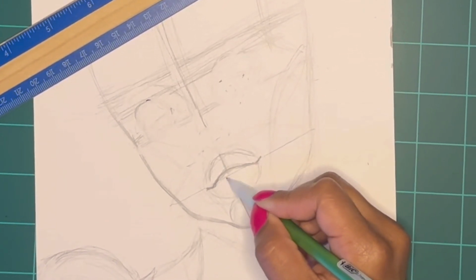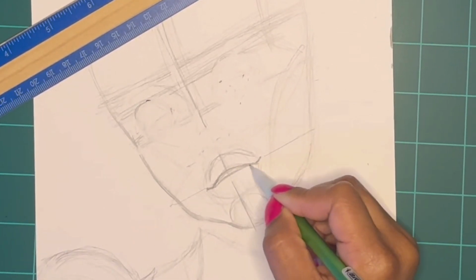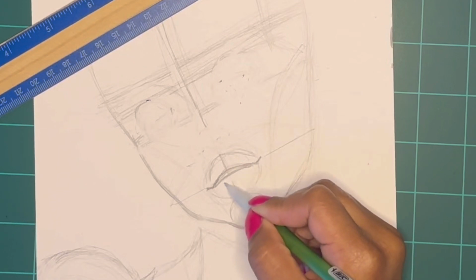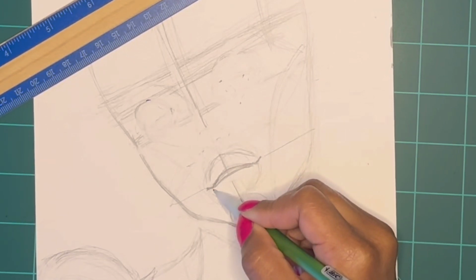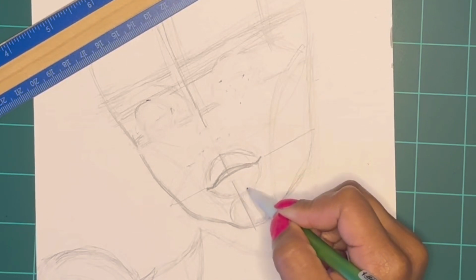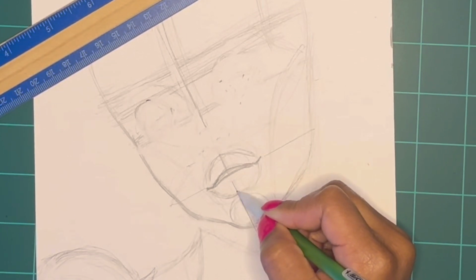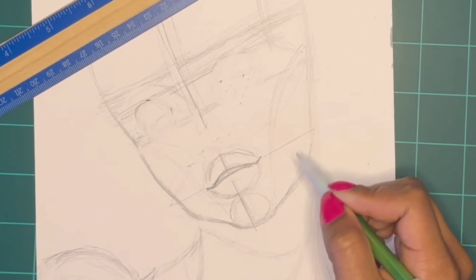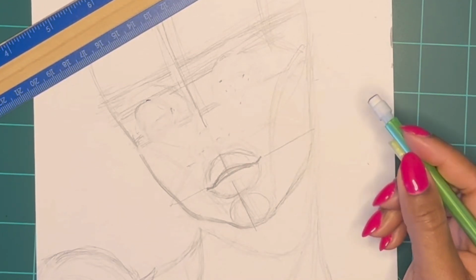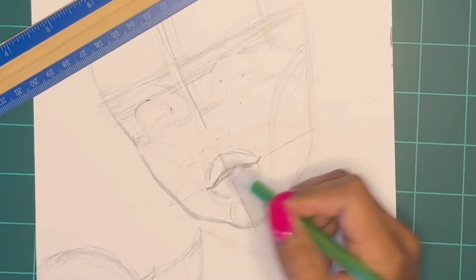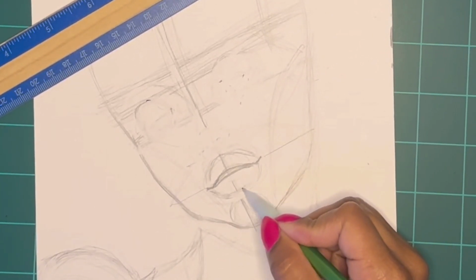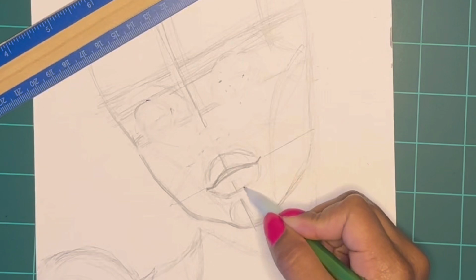And in my reference, her lips open kind of like in the same, like round and then round, not like under like that. So I'm just gonna draw the lip real quick. And even so, looking at this, no, this is fine. I can always move her jawline up a little bit if I need to.